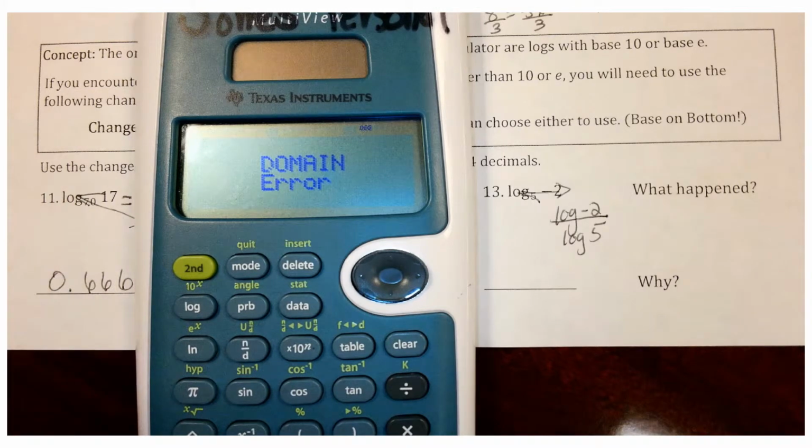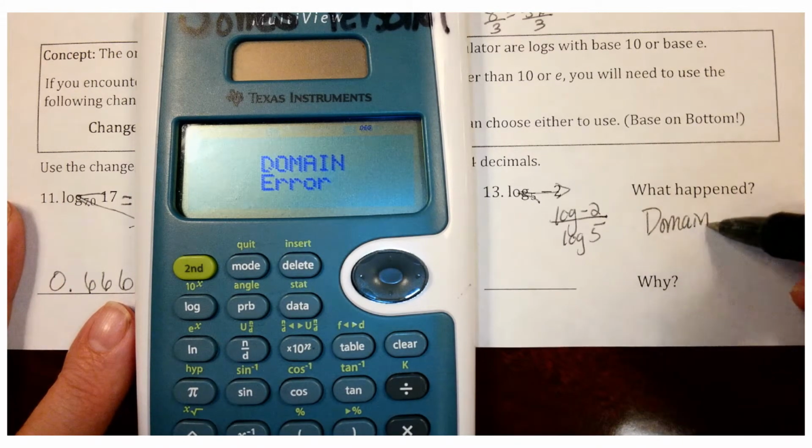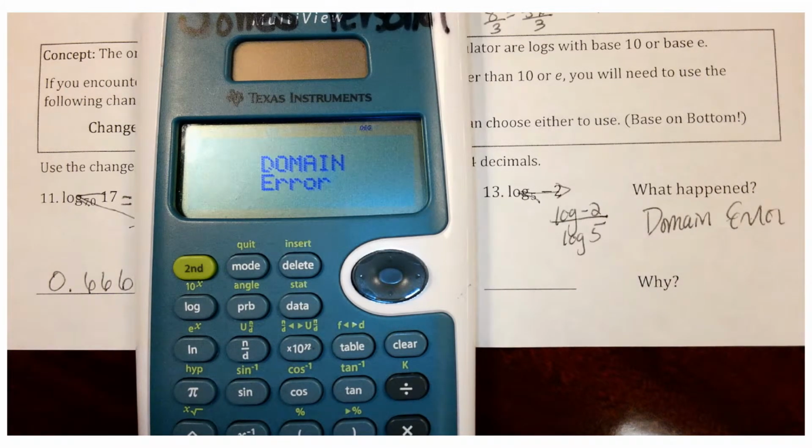And oh goodness, we have a domain error. Why is that? I will tell you, one of these numbers is a number that we haven't really been dealing with yet, and that is this negative number. If you've noticed, in any previous problems you worked with logarithms, there have been all positive numbers.